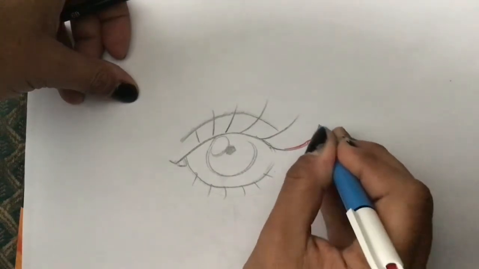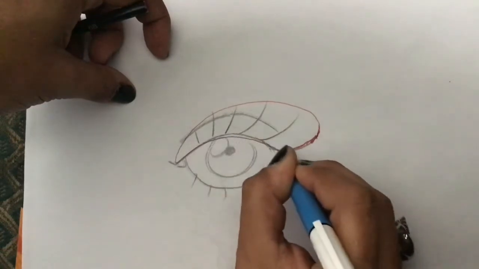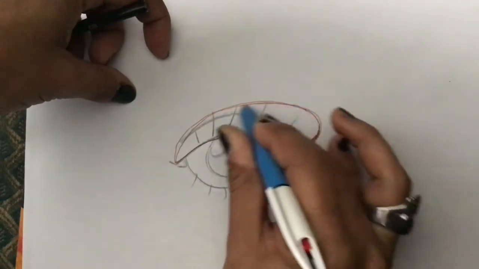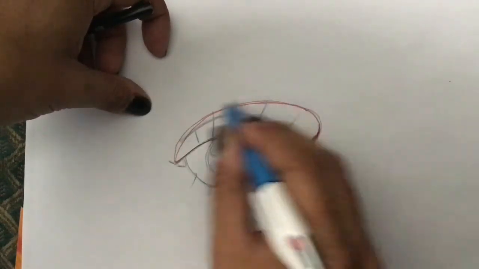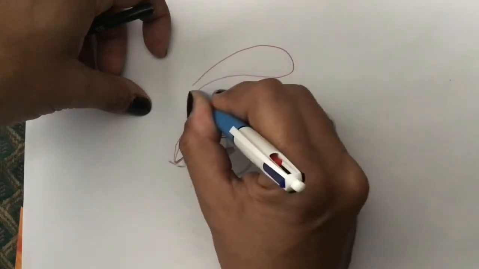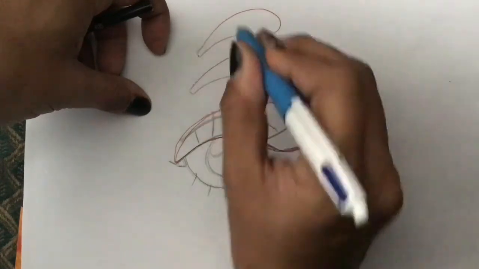I'm going to show you in red so you can see it. There's a shape that looks like this, and the eyelashes follow that shape. It's a shape that is a little bit like a comet. A little bit like this, like a comet.